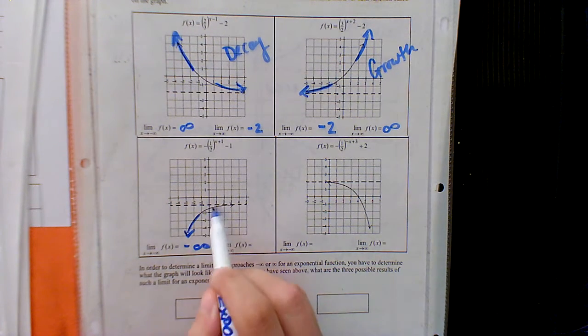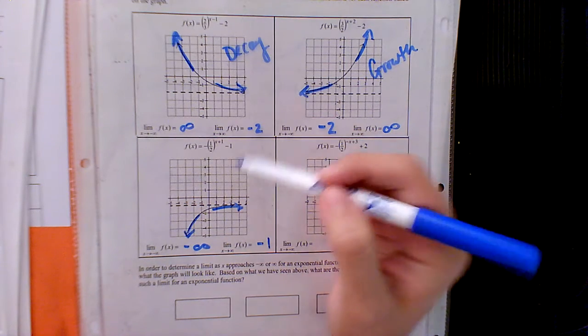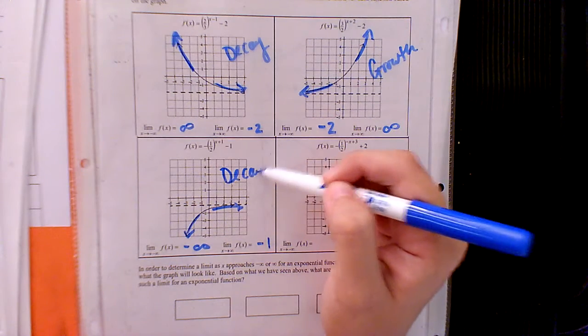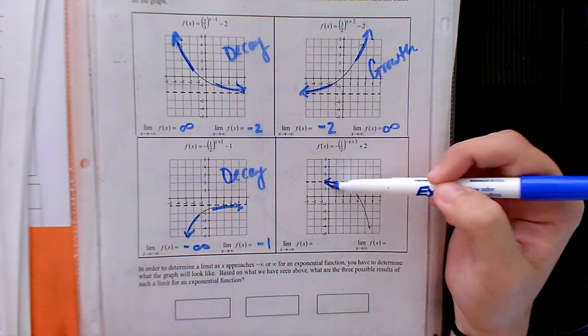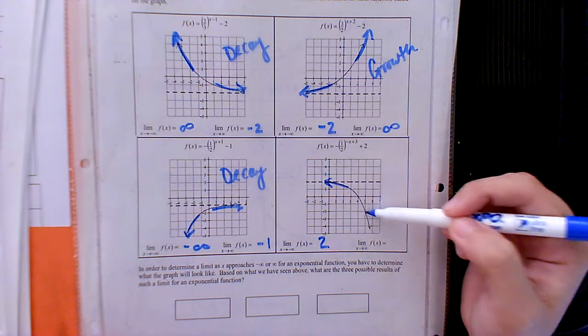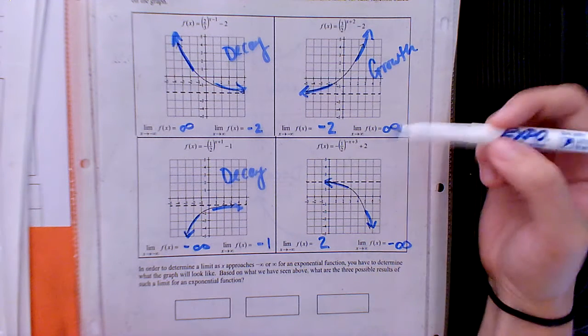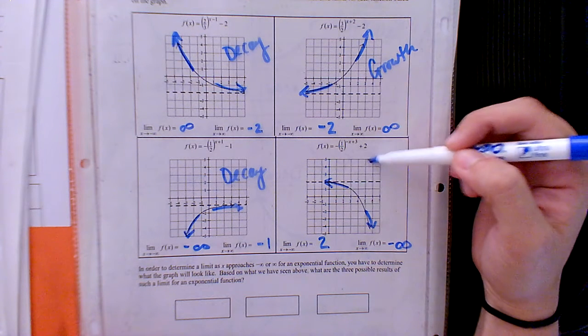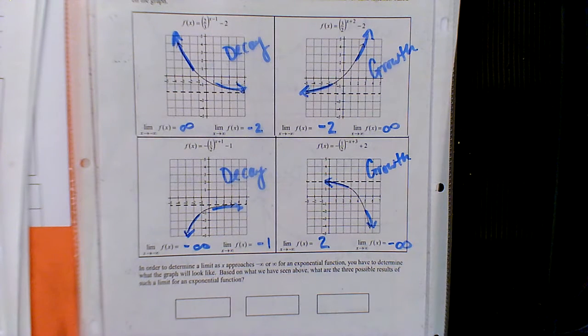Negative infinity, forever to the right. Negative 1, growth or decay? Decay. All right, and last one, forever to the left. 2, forever to the right. Infinity, growth or decay? Growth. Okay, growth. Good.